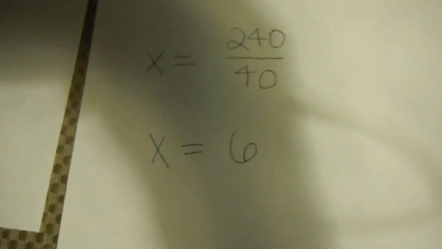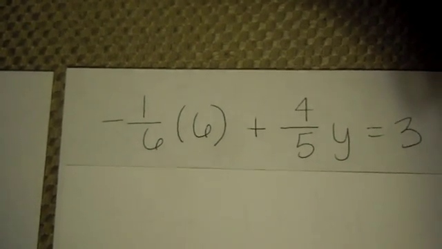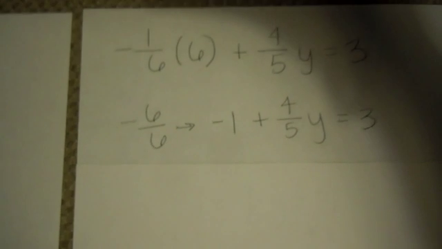Finally, I was kind of scared that I wasn't going to have a nice answer, but now that I have that 6, I can plug it into one of the first equations. So now I'm just going to use this one, negative 1 over 6, I'm sorry. Instead of x, I substitute the 6, and I get negative 6 over 6, which of course equals negative 1.